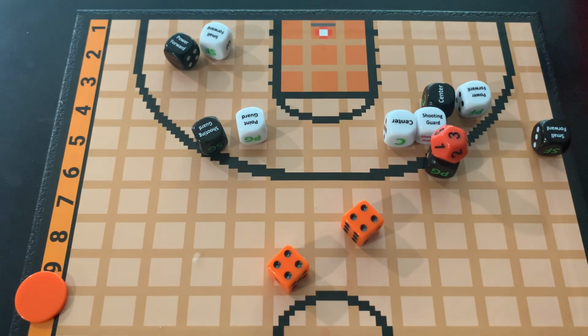There are so many different ways to move your players or whatever. As long as you and your opponent agree to whatever, you guys can do whatever you want. So yeah, check it out and see what you guys think.